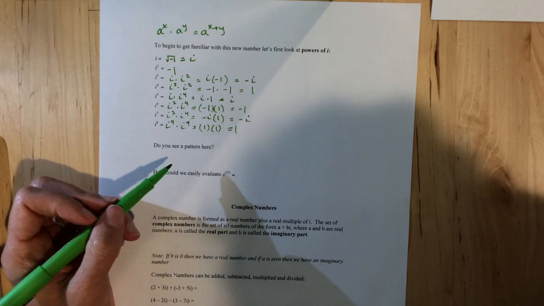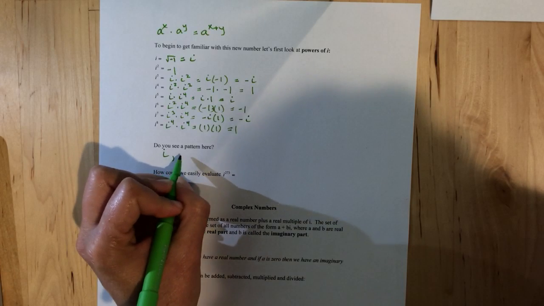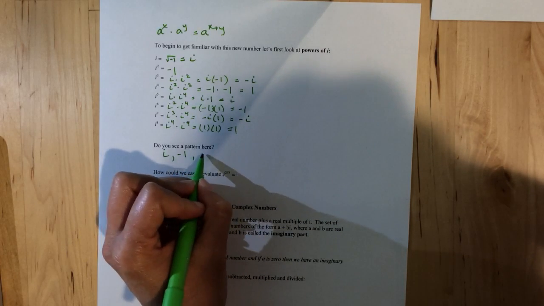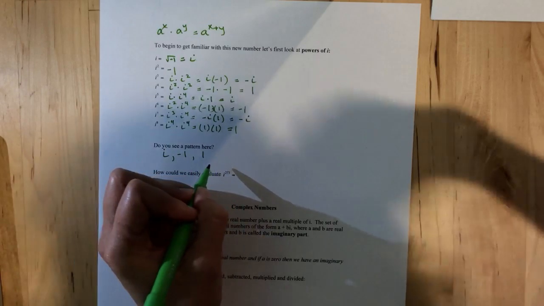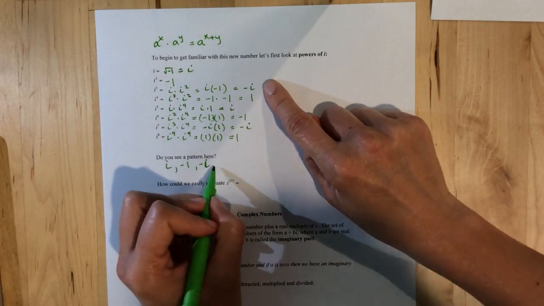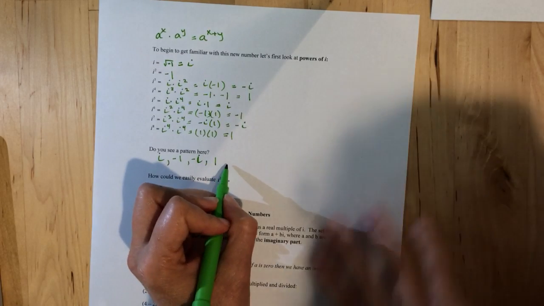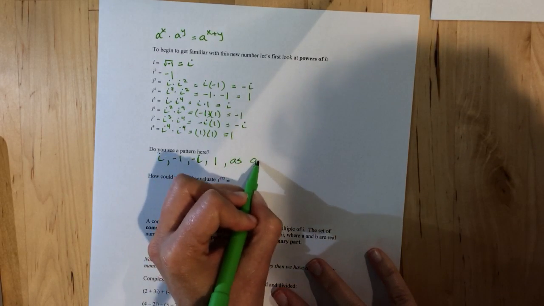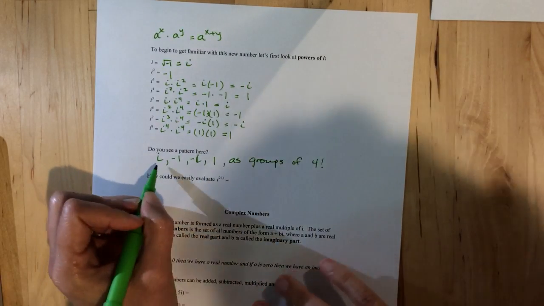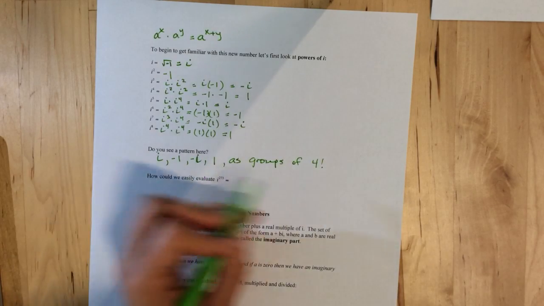So what's the pattern? The pattern is i, -1, -i, 1. Sorry, my brain was jumbling these up. So it goes in groups of 4. So i, -1, -i, 1, and then the pattern just starts over.